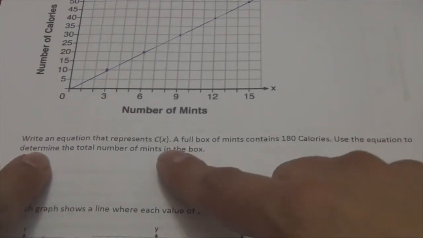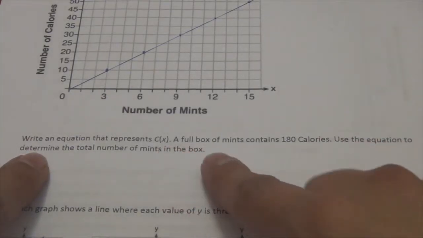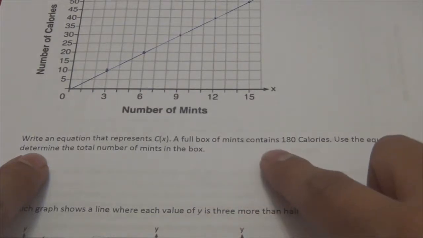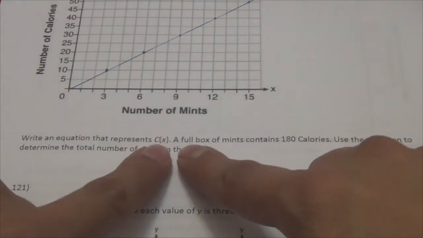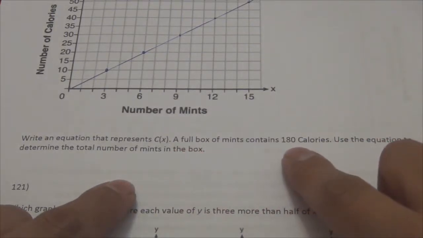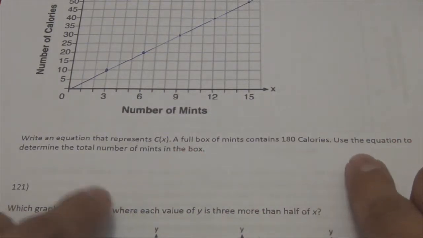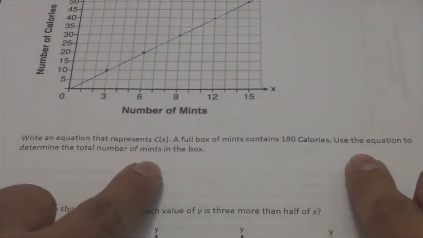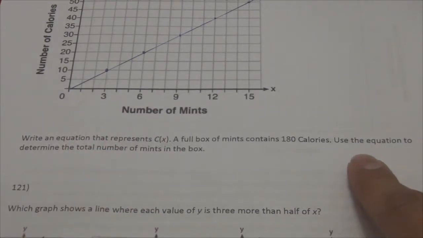Write an equation that represents C of X. A full box of mints contains... Okay, write an equation that represents C of X. I could do that. Then, a full box of mints contains 180 calories. Use the equation to determine the total number of mints in the box. Okay, that was not difficult. I definitely could do that.